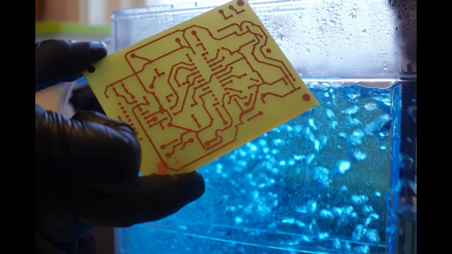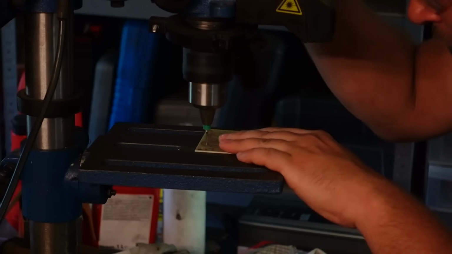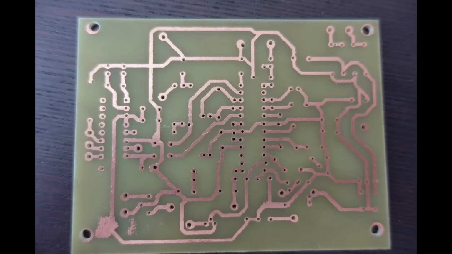Last step is to drill all the holes. It's a bit fiddly to do, as most of the holes are 0.9mm. But in the end, we decided the drill press was the best option. It took a good 40 minutes, but in the end we got a PCB with most of the holes where they should be. With a bare PCB in hand, it was time to assemble it.